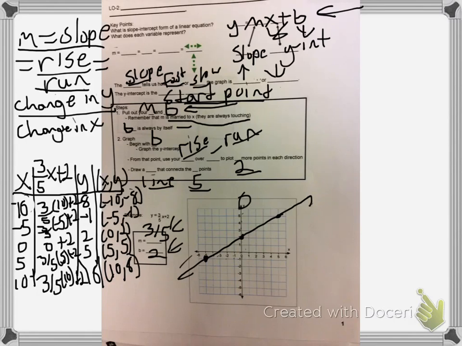Now I could keep going and add 2 more points there, but I don't have enough graph space. Now you can also look at it as a table. So I'm going to plot 5 points. I use x values that will work with my fraction here. So I use -10, which gives me -8. So -10, -8 will be my next point down here, somewhere down and left.